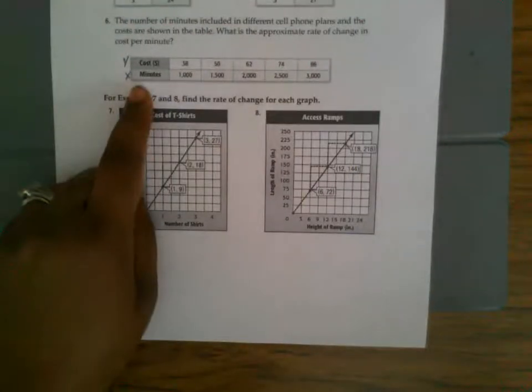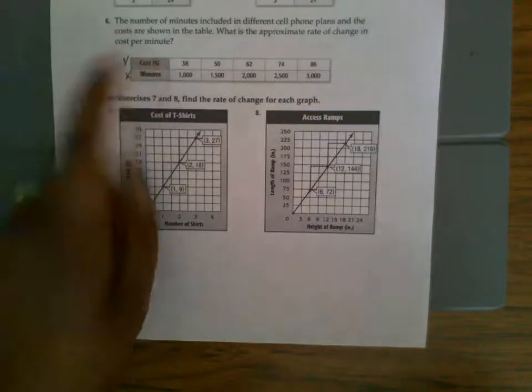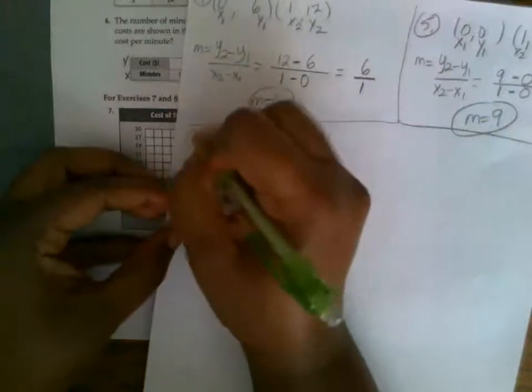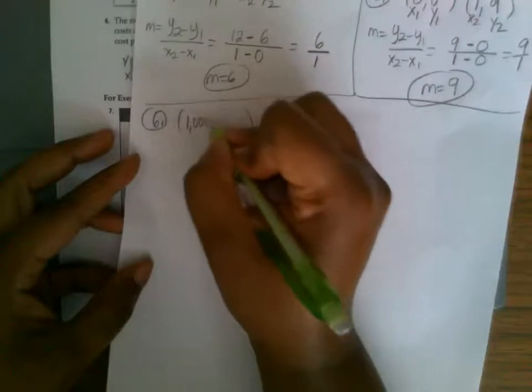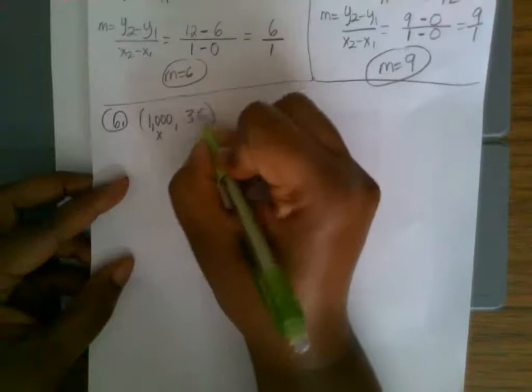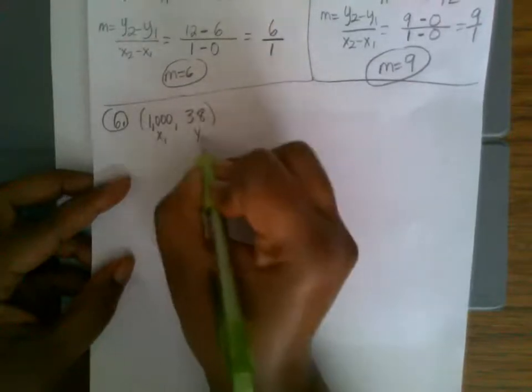But look, notice how they tried to trick you here with number 6. Minutes is X and cost is Y. So really your ordered pair for 6 is going to be, if I use the first one, I would say 1,000 because that's X. I always write X first. And then I write 38 is my Y. This is my first ordered pair. I can choose any of the other points.